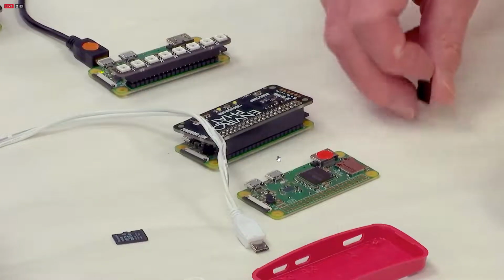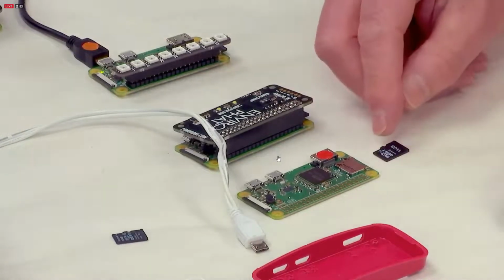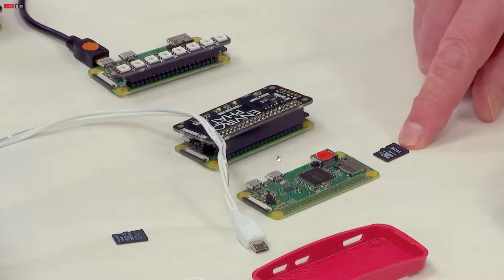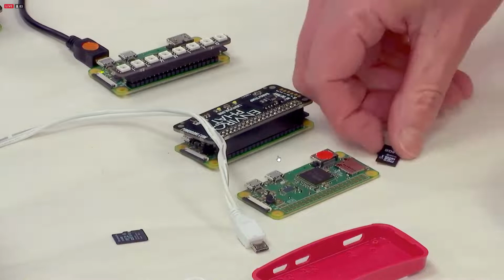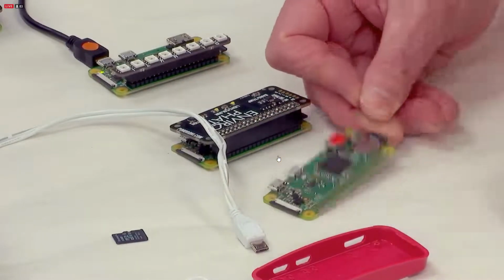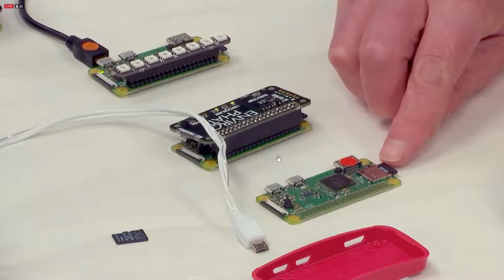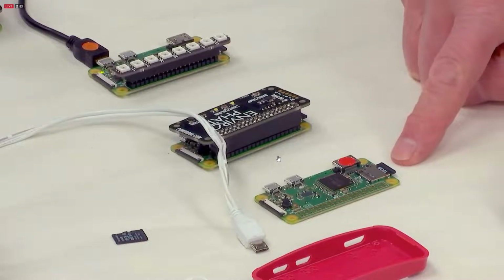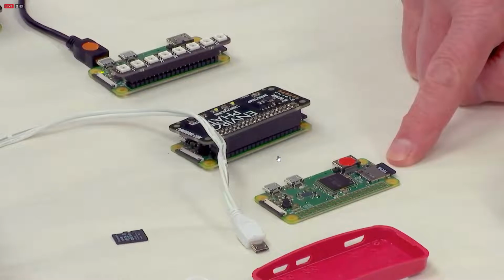So if we just have a look at the Pi first of all, Raspberry Pi has, as a disk, actually one of these. It's a little micro SD card, and that fits into this slot here. Got my hand in the way, sorry. So it fits into that slot here, and that effectively forms the disk for this computer. So it's an SD card which contains all the files that make up the operating system.